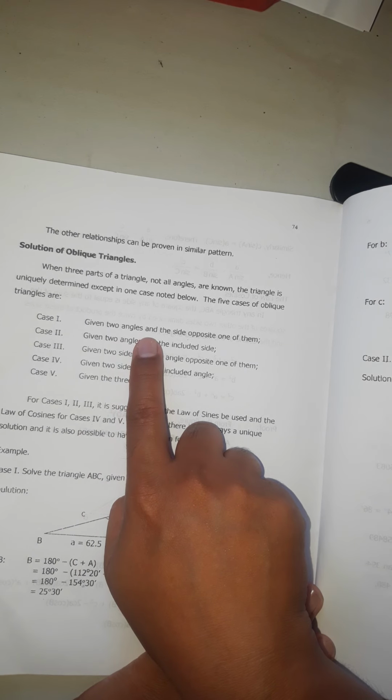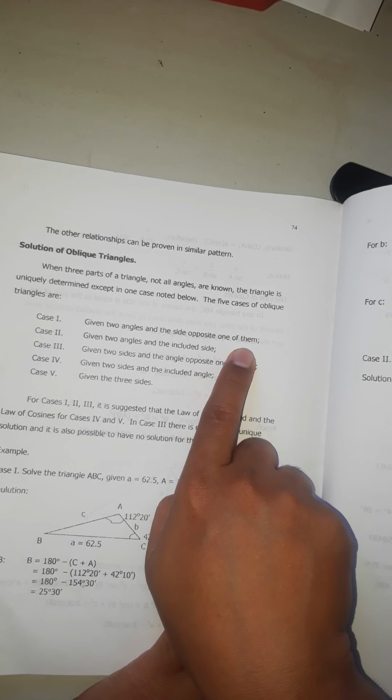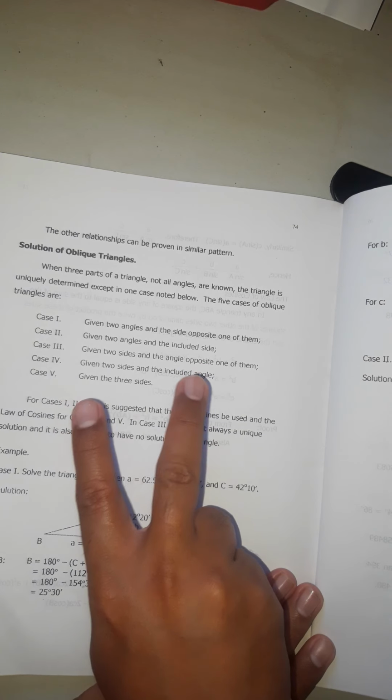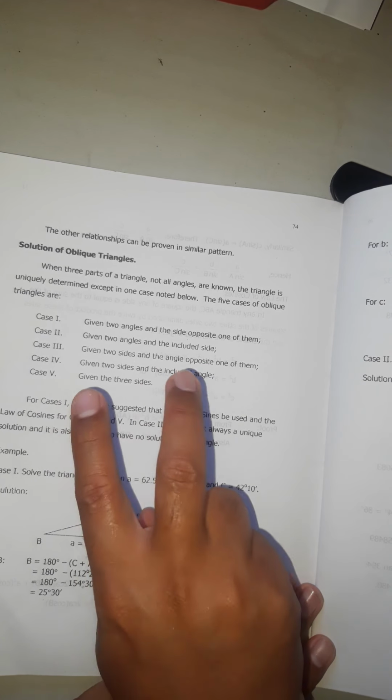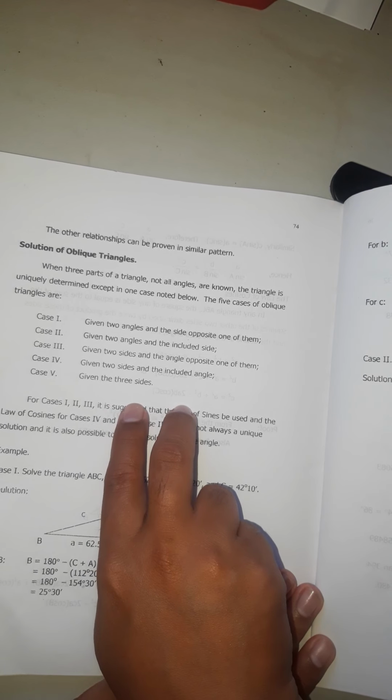So, the cases are: given two angles and the side opposite one of them. Okay? Gihatag ang duha ka angle. Ang side ana is opposite of those two angles, either of the two angles. Okay? So, that is case 1.